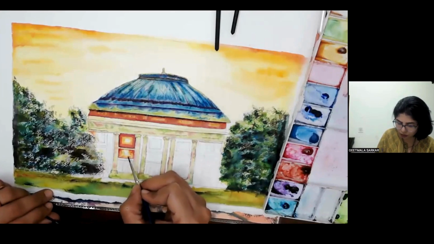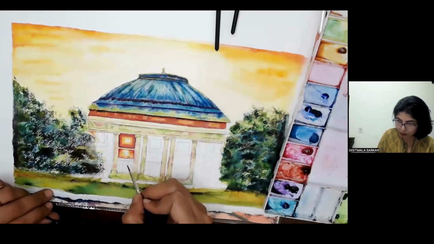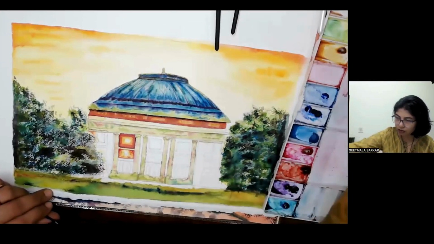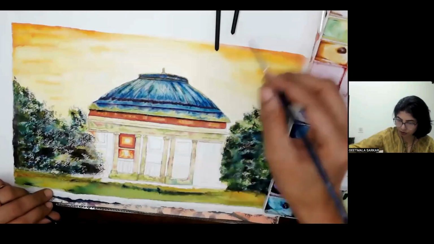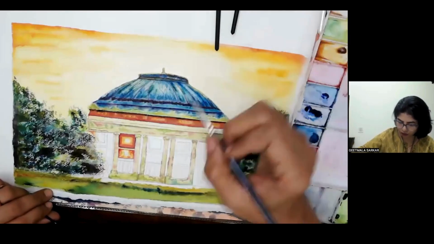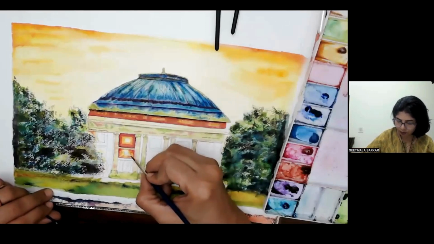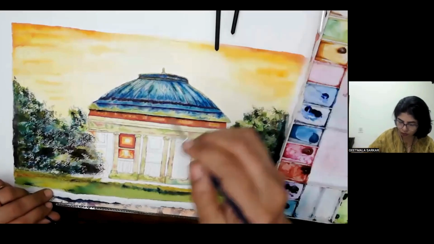And after doing that, I'm using my pink to come over these areas, but I'm trying to avoid the lines which I have created. I'm not going over those lines.